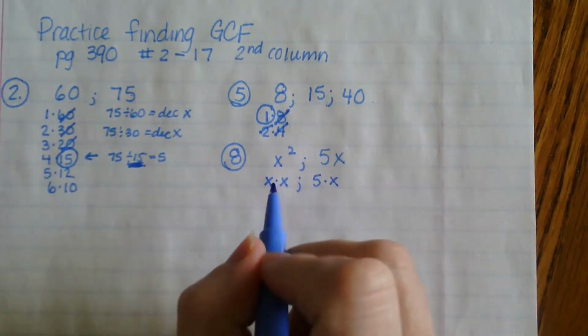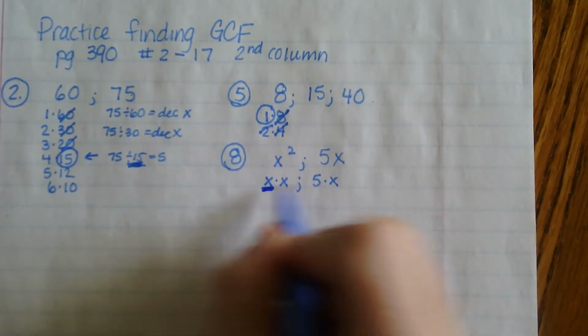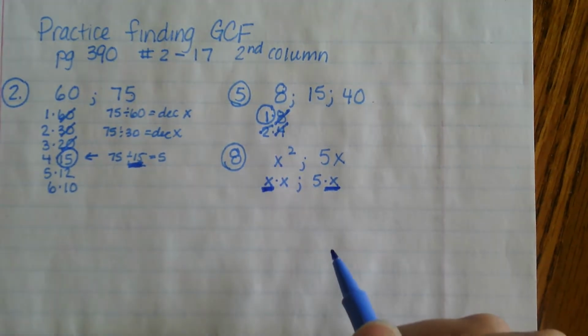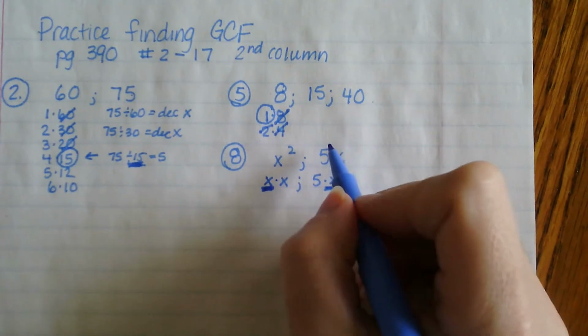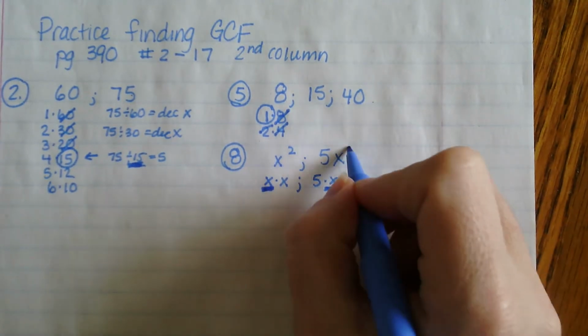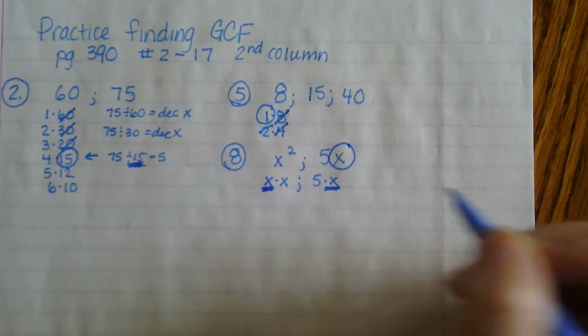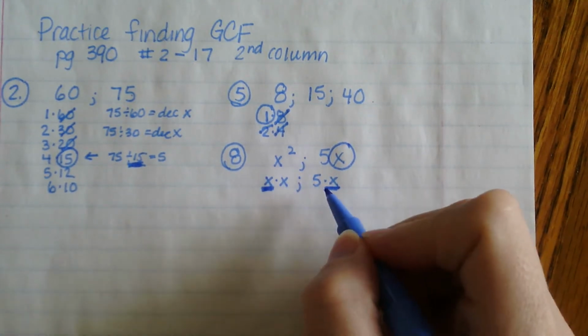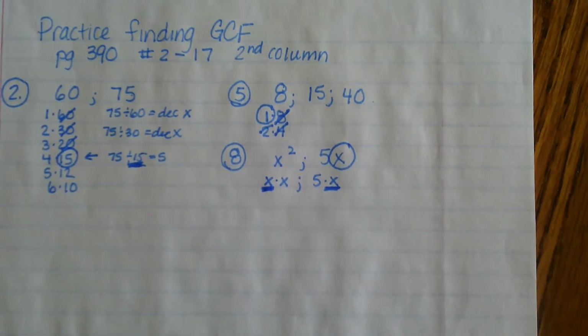So that means that they literally only have the opportunity to give 1 each. Essentially, you pick the lower exponent one. So x is our GCF because each term can only give 1 x away equally.